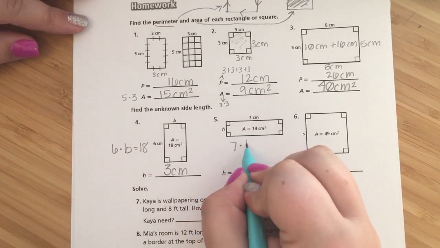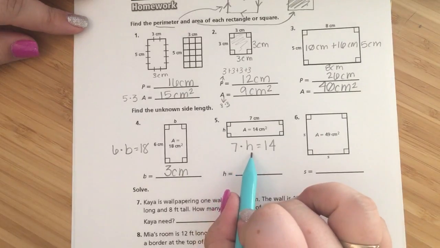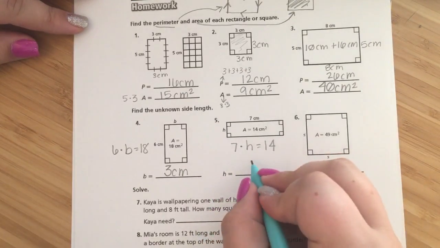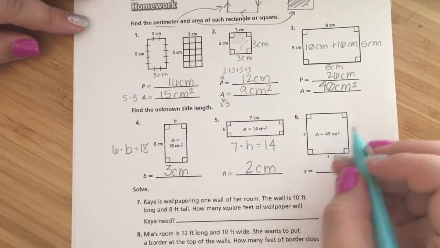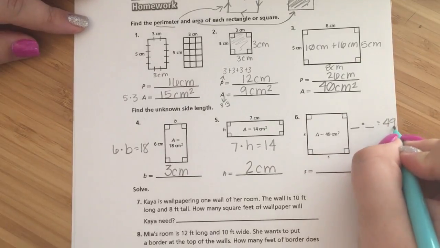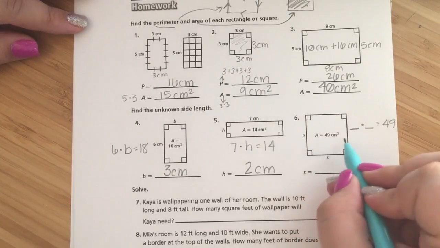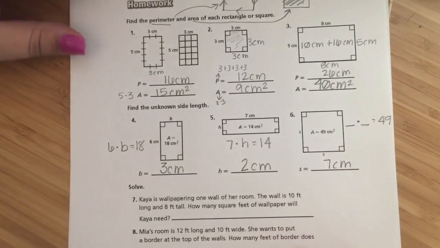7 multiplied by something gives me 14. So my H, or my height, is 2 centimeters, because 7 multiplied by 2 is 14. And this one's tricky because both sides are the same. So now I'm thinking S multiplied by S gives me 49. It has to be the same number. So the number is 7 centimeters.